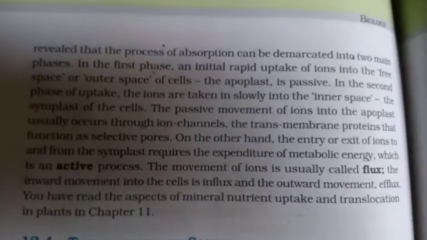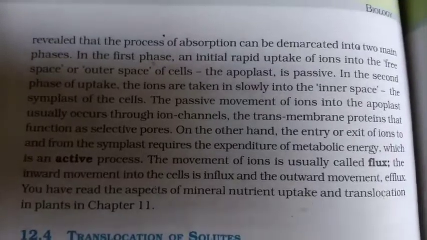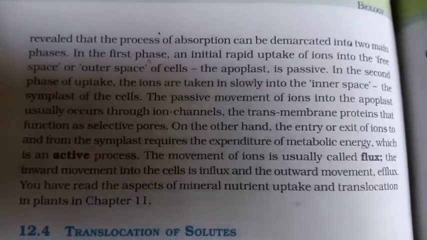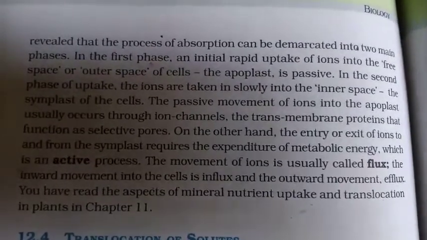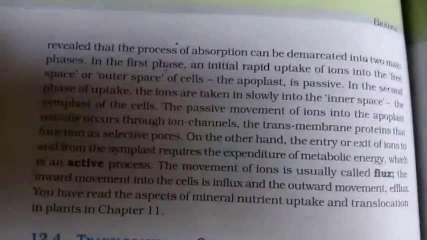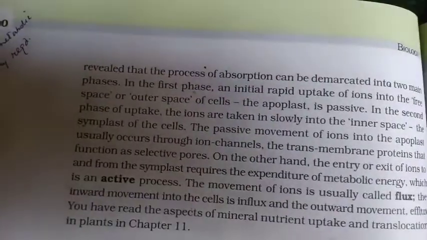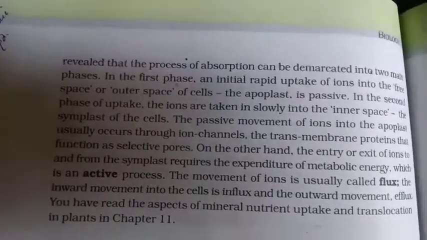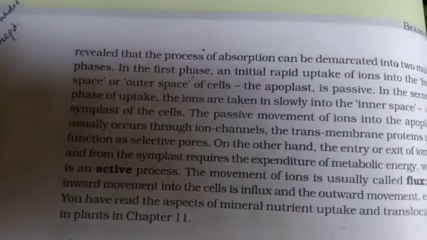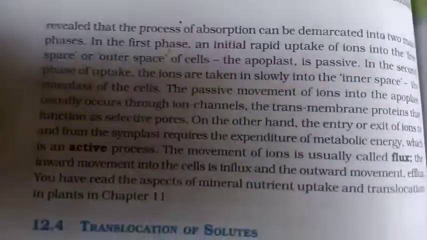The passive movement of the ions into the apoplast usually occurs through ion channels. These are transmembrane proteins that function as selective pores, that means proteins embedded within the plasma membrane that help facilitate the passage for these elements into the symplast of the cells, and they act as selective pores.